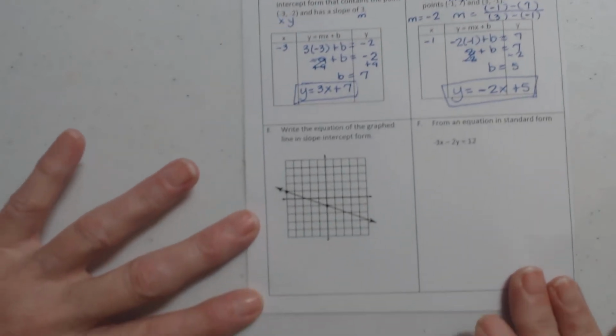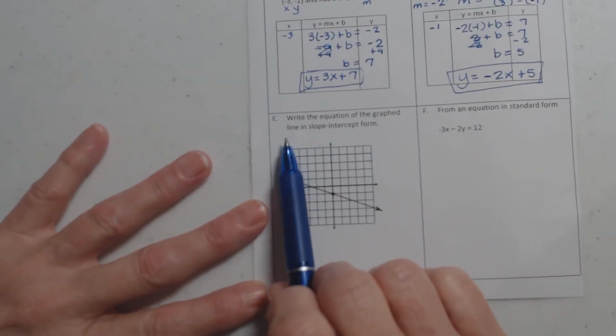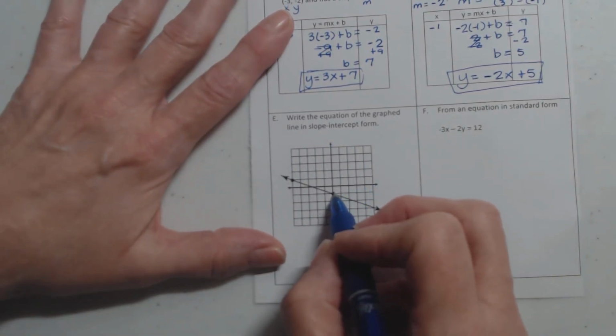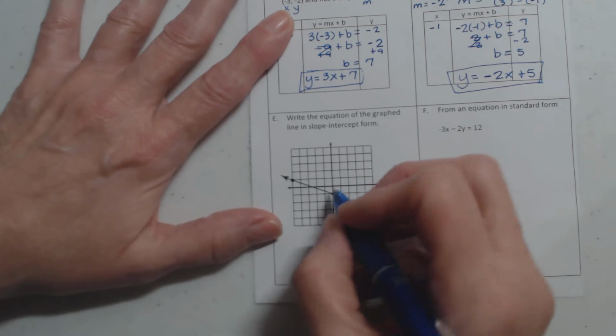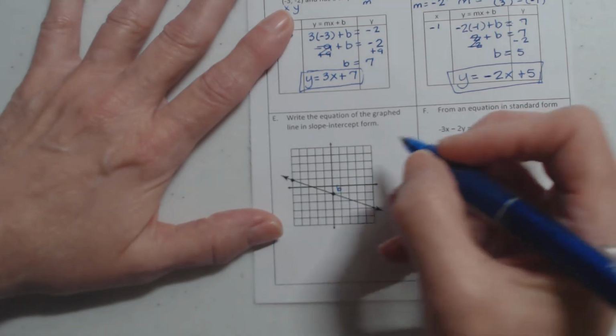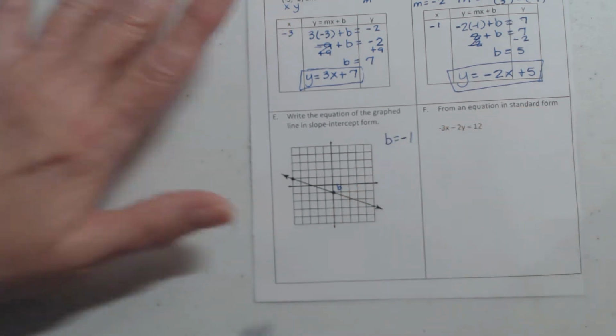In our next example, we are given a graph. It says to write the equation of the graph line in slope-intercept form. Well, right here they've made it very easy for us to find b. This is our b right here. This is the y-intercept, and this is going to be -1. So let's put that over here. b is equal to -1.